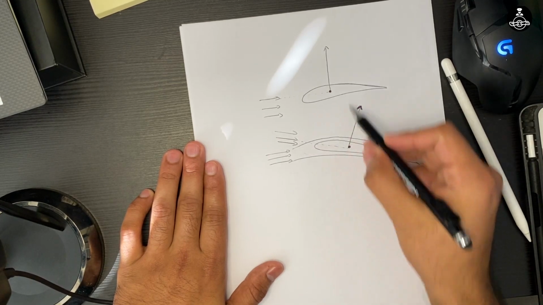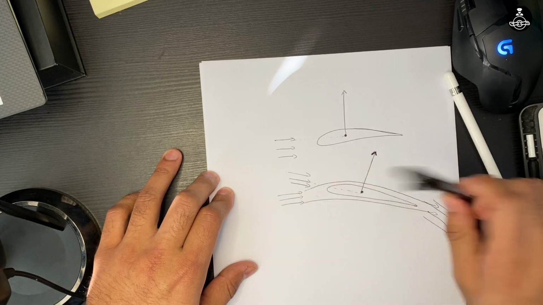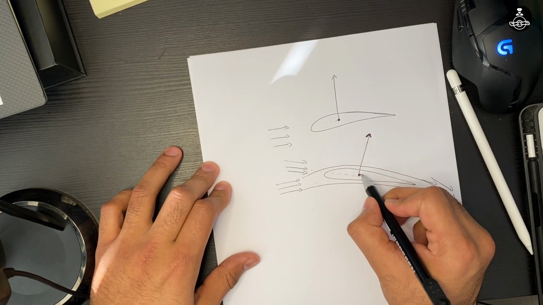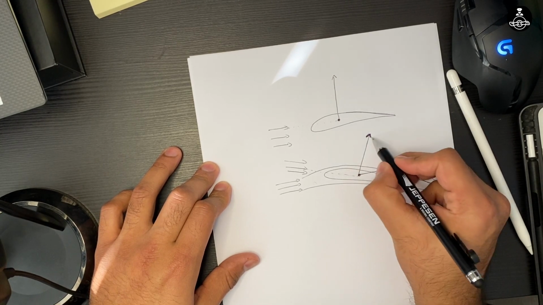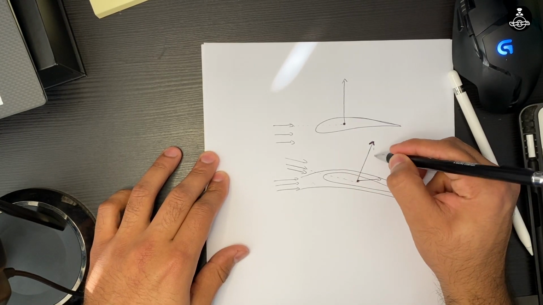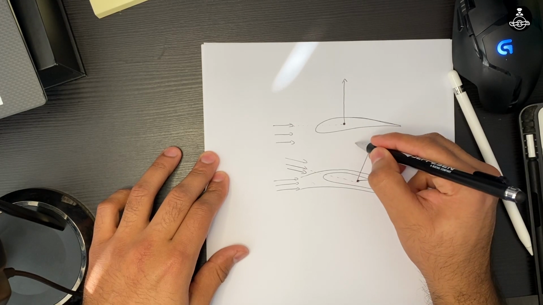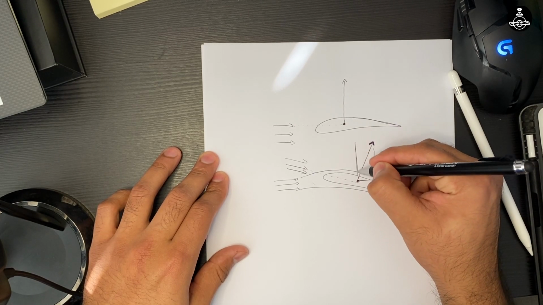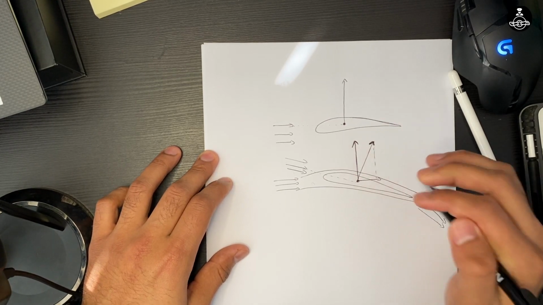The lift vector, which was also perpendicular to the relative wind, moved backwards. This lift vector has two components. One is the rearward component, which you can see here. I didn't draw it exactly perpendicular. And the other is the vertical component. Hold on, let me take different colored markers so that it is easier for us to understand.